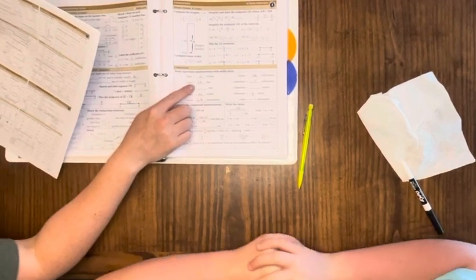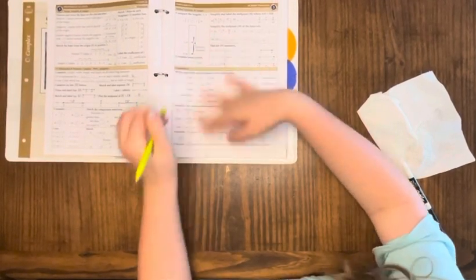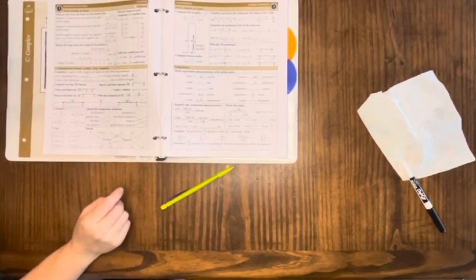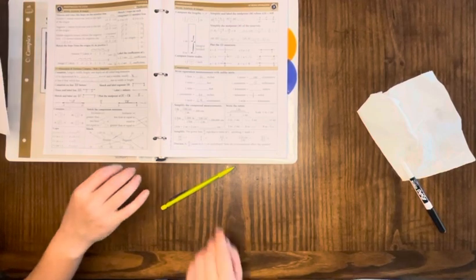1 yard equals how many feet? That's a yardstick. How many feet? The first one? Okay, hold up. Come sit. It's 36. We're going to go back to foundations.